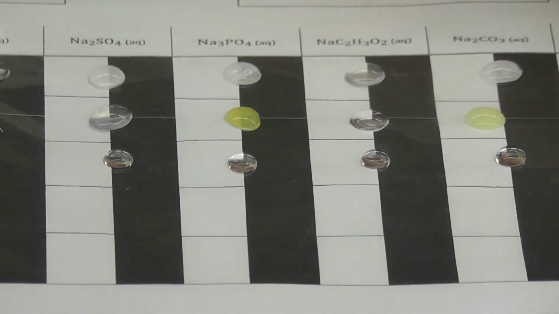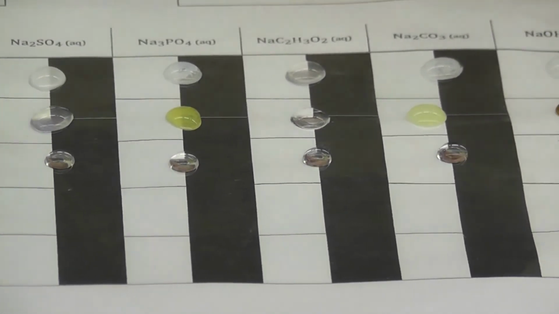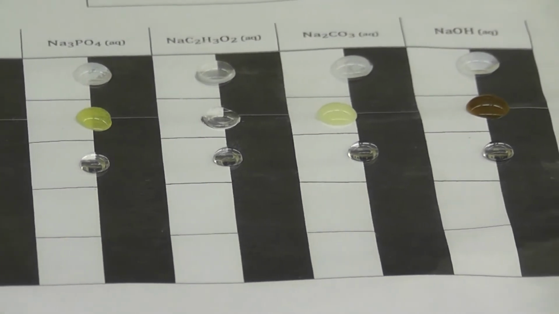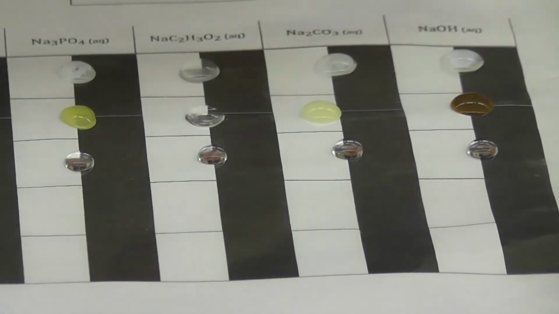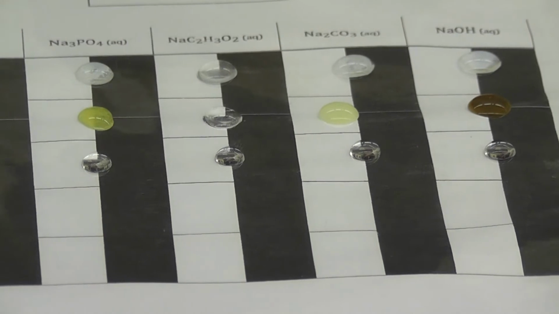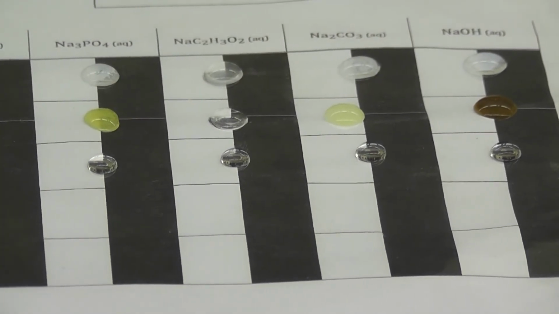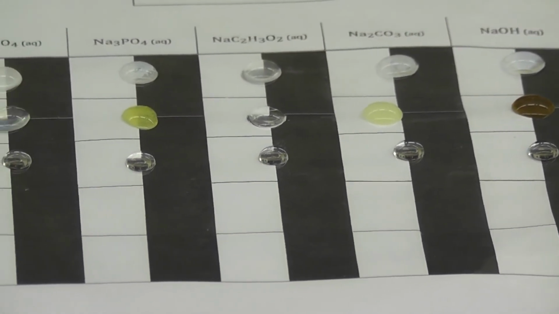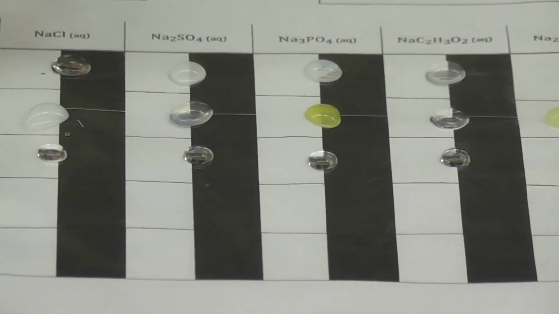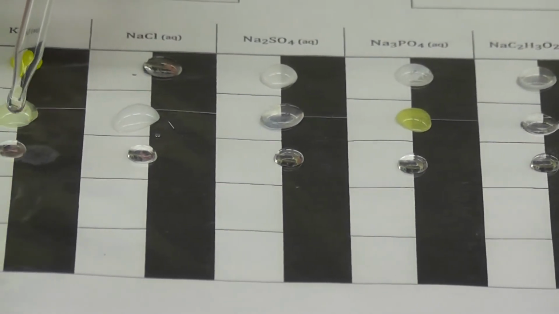Here, and one last one. There we go. Now all we have to do is just match them with the corresponding top liquids. Okay, first one is potassium iodide. 1 drop of that added to the calcium chloride.